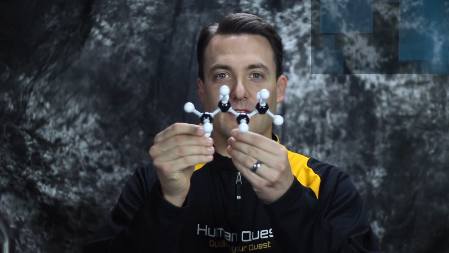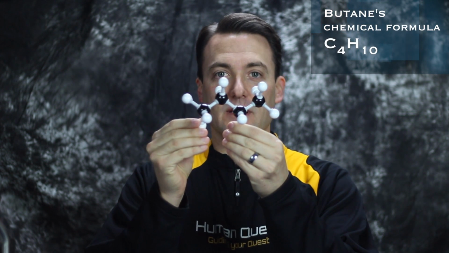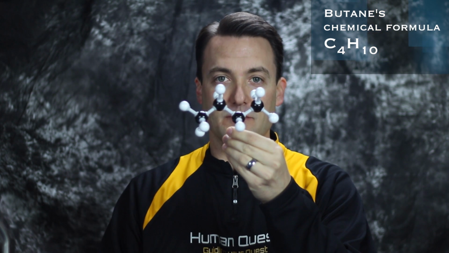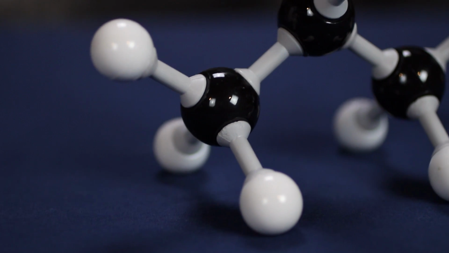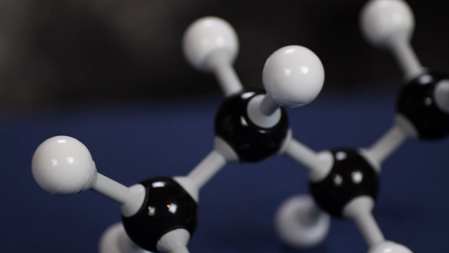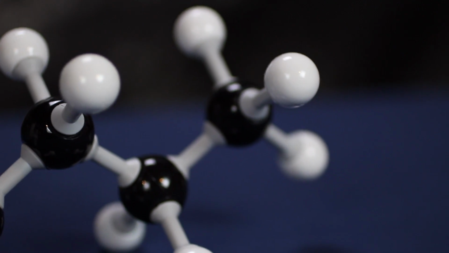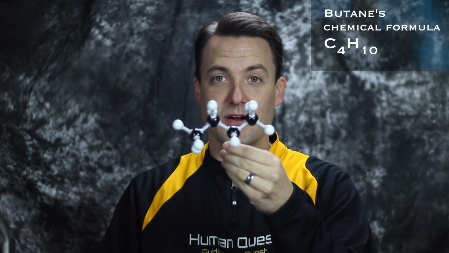Have you ever heard of butane? Butane's chemical formula is C4H10. Here is a molecular model of butane. Do you see the 4 black spheres? They represent butane's 4 carbon atoms. Butane has a carbon backbone of 4 carbon atoms bonded together. Do you see the 10 white spheres? They represent butane's 10 hydrogen atoms, which surround the carbon atoms.